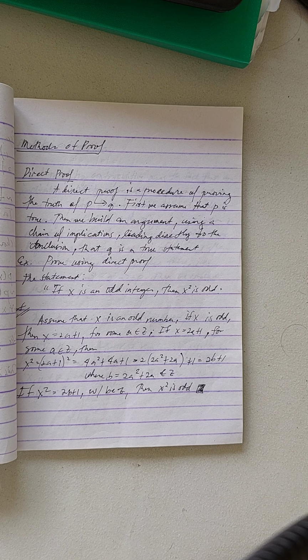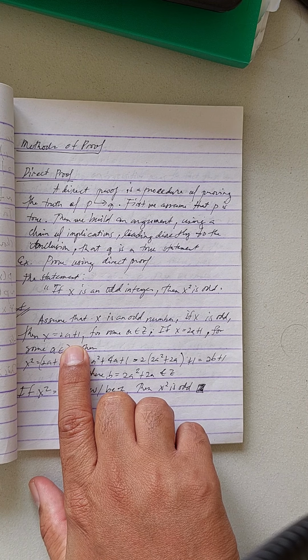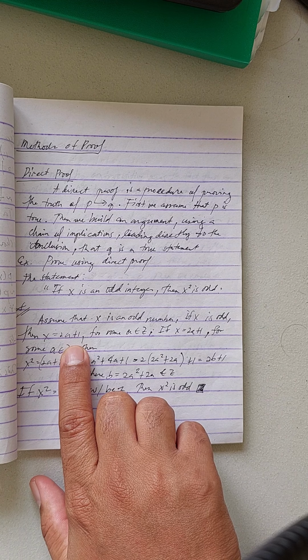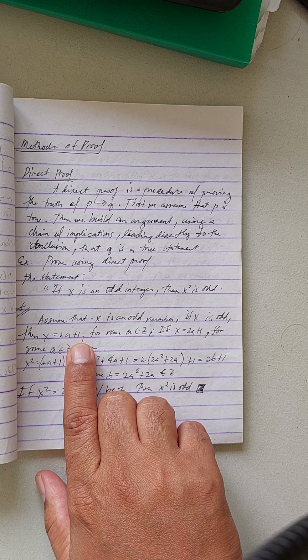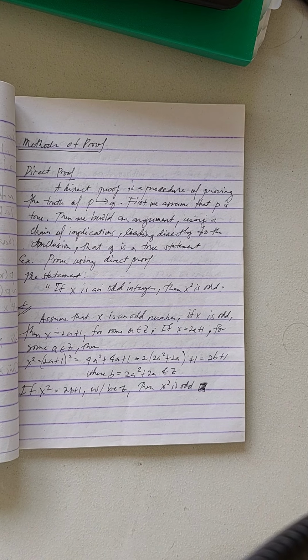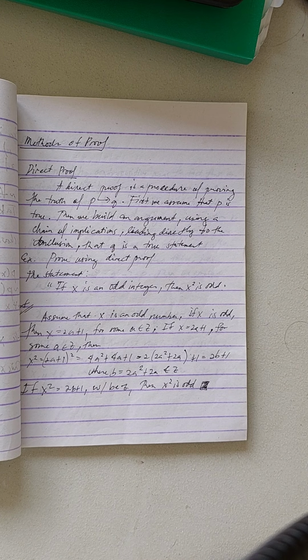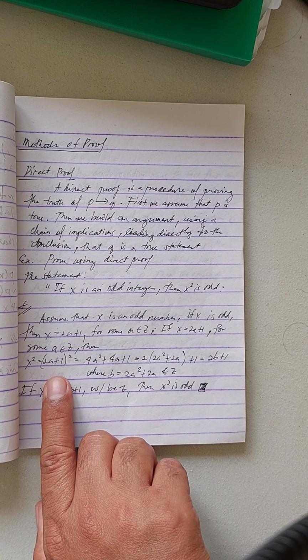Assume that x is an odd number. Then if x is odd, then x is equal to 2a plus 1. So this is an indicator that 2a plus 1 represents an odd number, no? Okay, 2a is even, so when you add 1, it becomes odd, for some a element of Z. If x is equal to 2a plus 1 for some a element of Z, then we take its square.